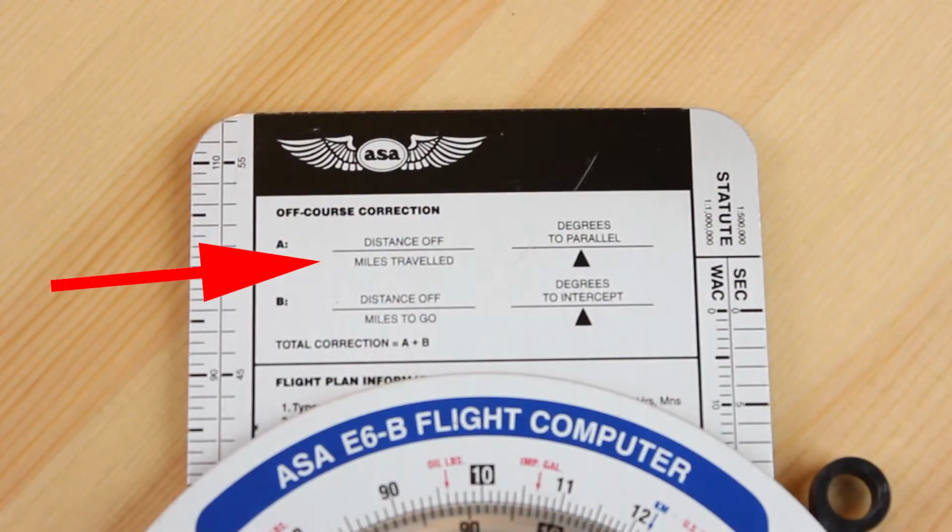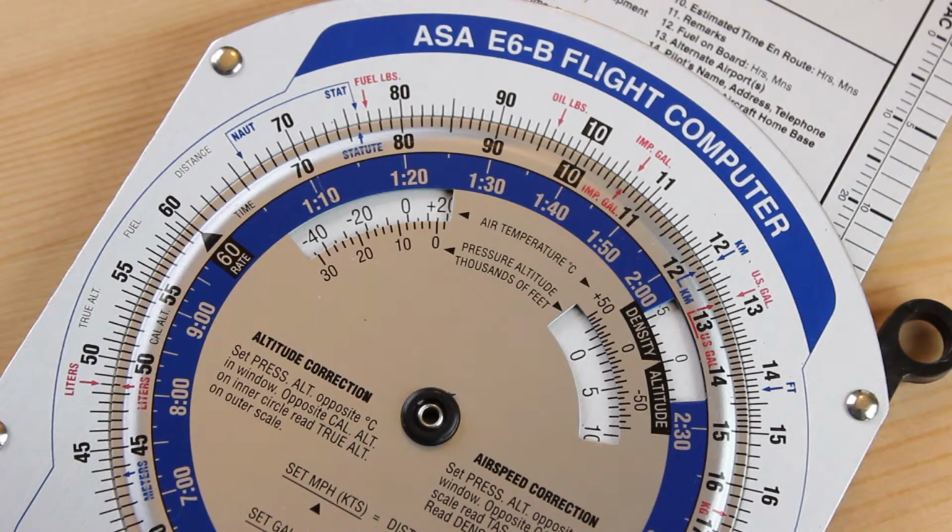First, I want to point out that the instructions on how to do this are on the insert at the very top of mine, as you can see here in this clip. But let's jump down to the slide rule so we can actually start working it out. The first step is on the inner scale. Find how many miles that you've traveled.